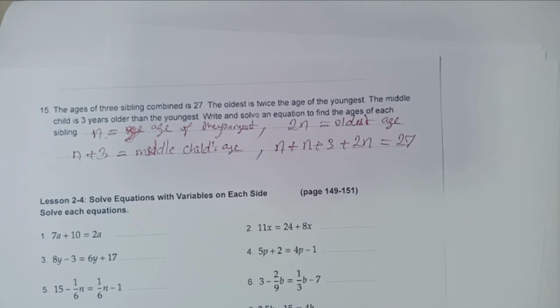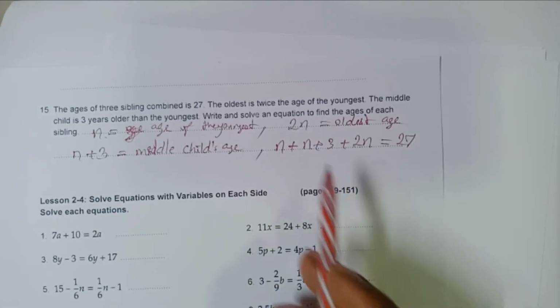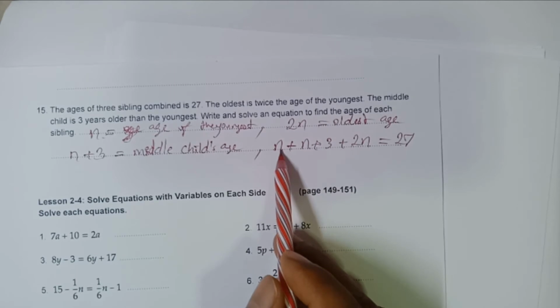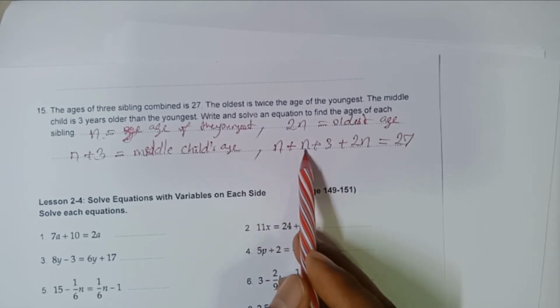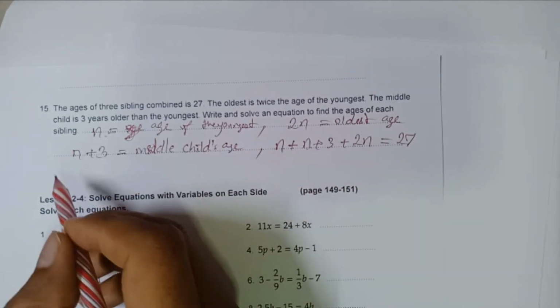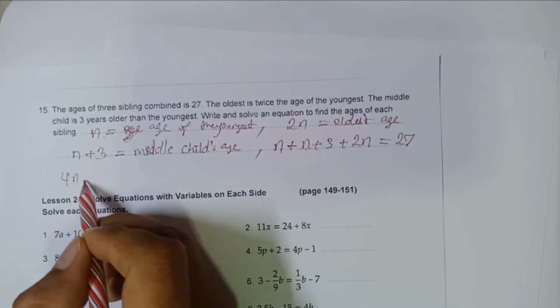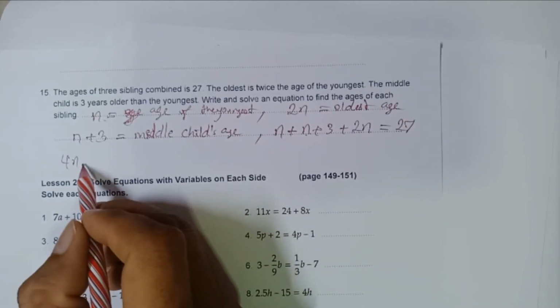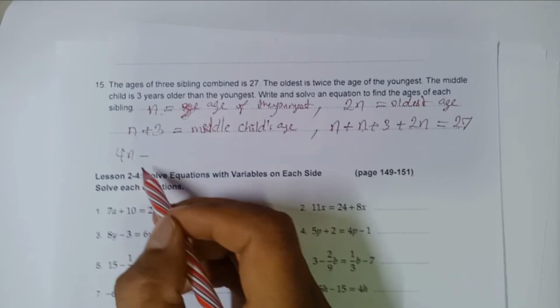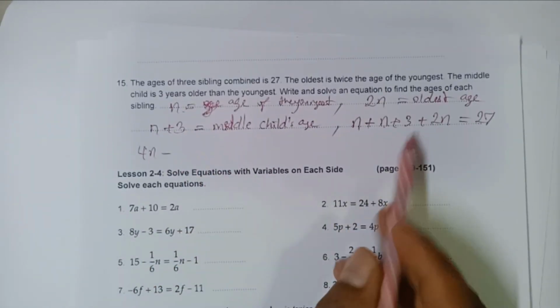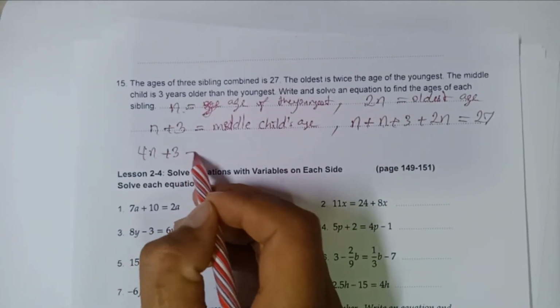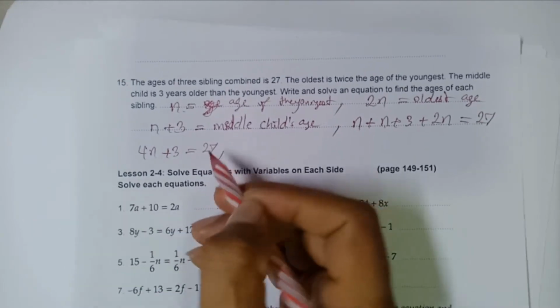Now you solve for n. Let's solve together. n plus n, you got 2n. 2n plus 2n, you got 4n. So you have 4n plus 3 is equal to 27.